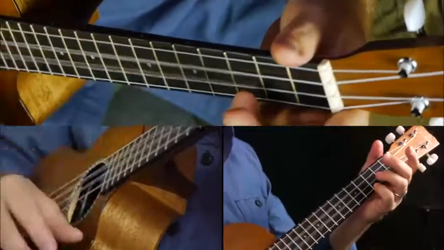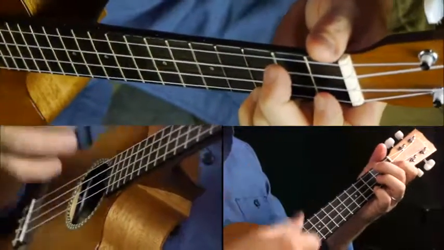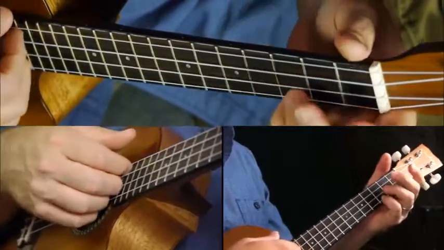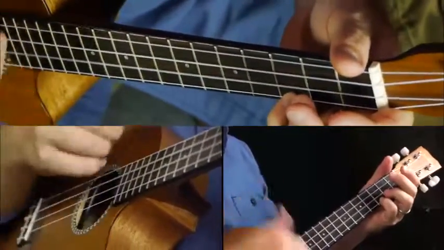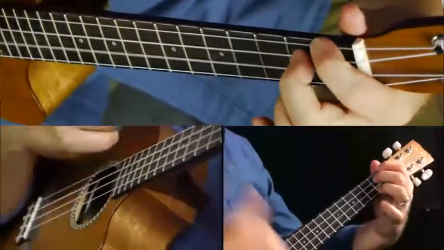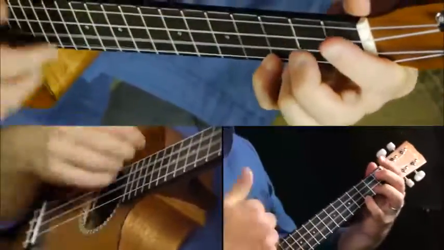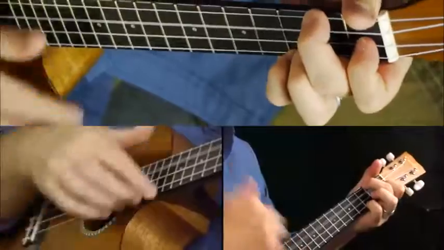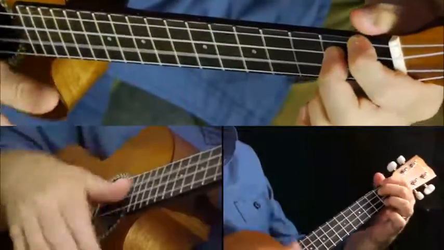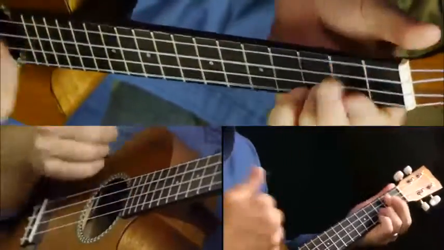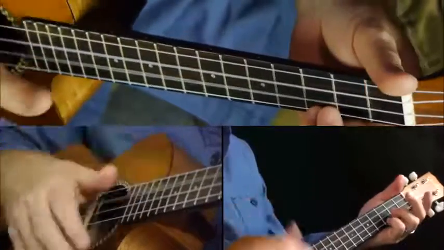Then the last cycle is C. And then it's quick from F to G. So it's like, and then back to C again for 2 bars. Here we go. First. And that's it. That's all 4 cycles.